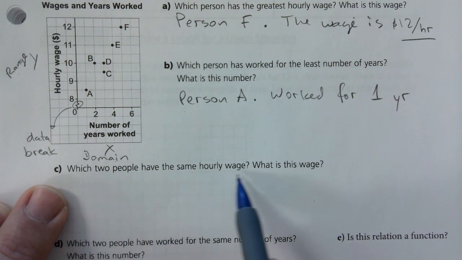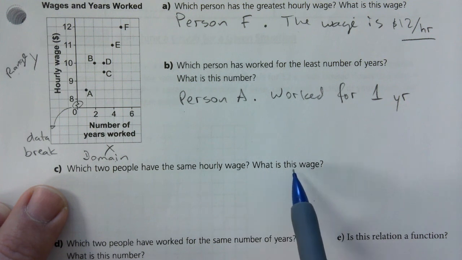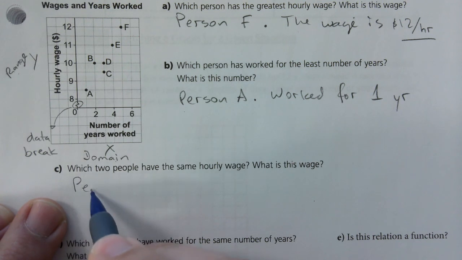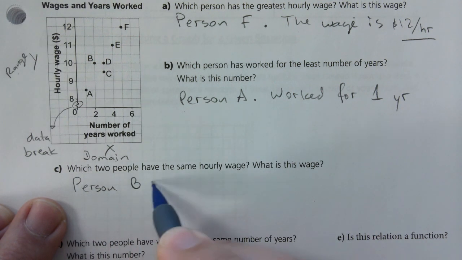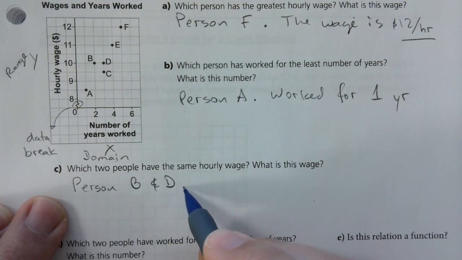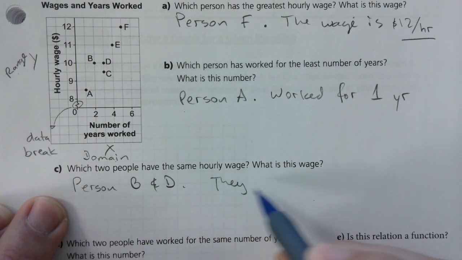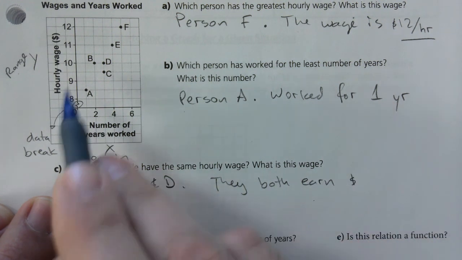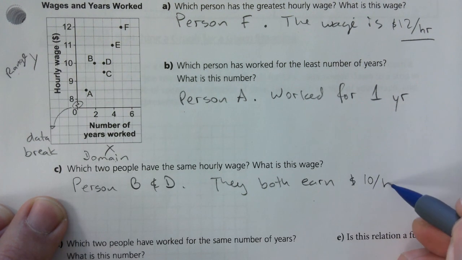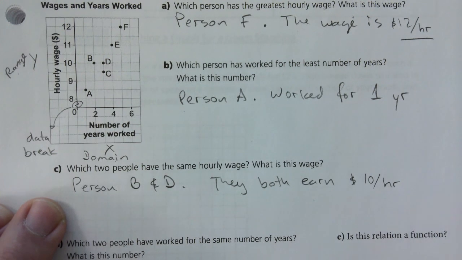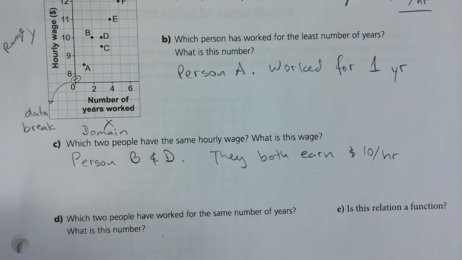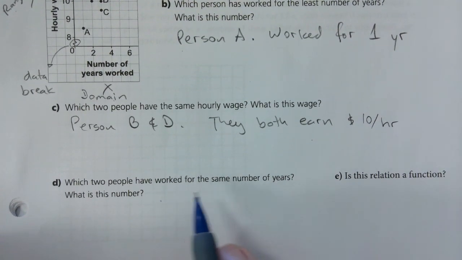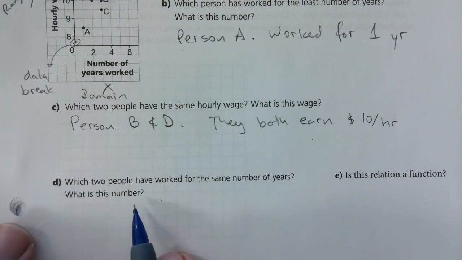Which two people have the same hourly wage, and what is the wage? And you can tell that B and D, right? Person B and D. They both earn $10 an hour. I think so far you're all like, yeah, I got this, right? It's pretty straightforward. Which two people have worked for the same number of years, and what is that number?